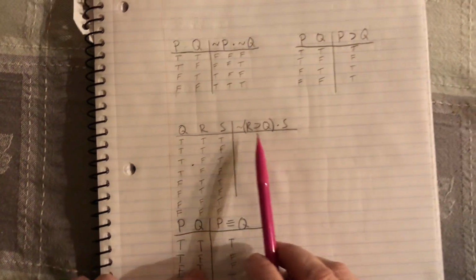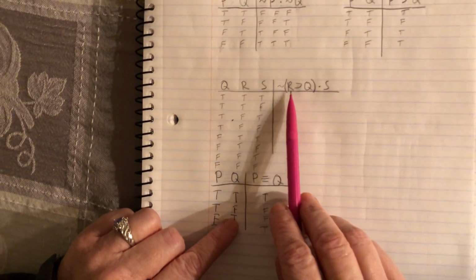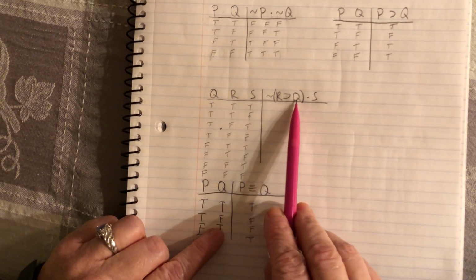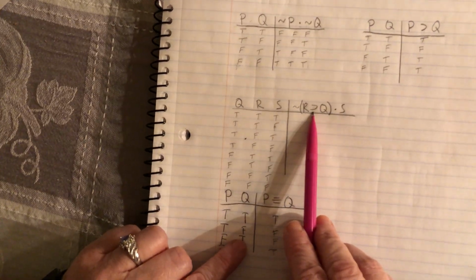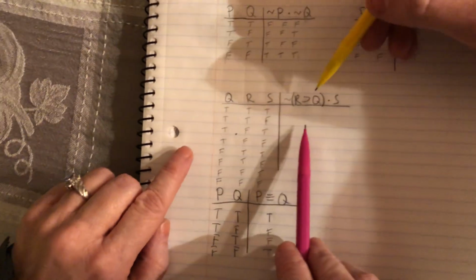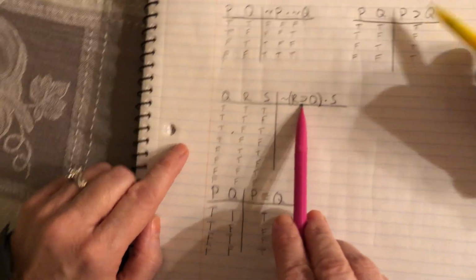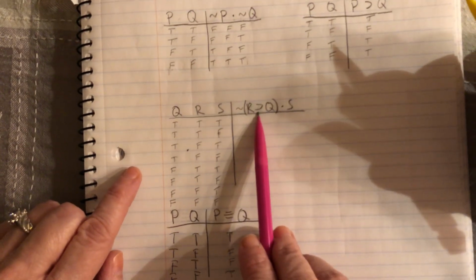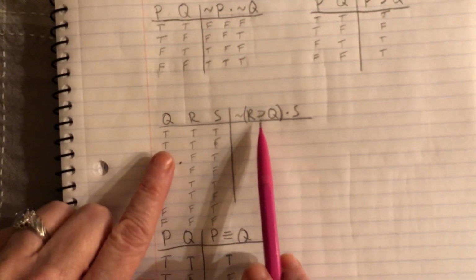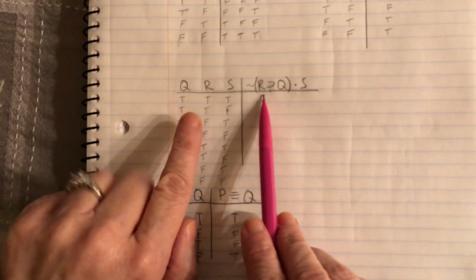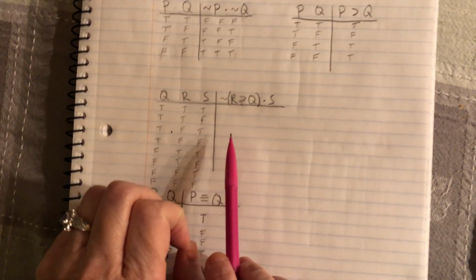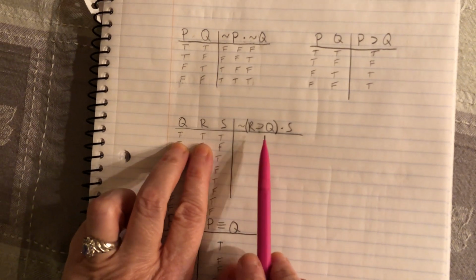Okay. Now I'm doing the parens first. So again, this is R if Q. It's the horseshoe, so it's only false if it's T, then F. It's only false if it's T and F. So it's these two that I'm looking at.